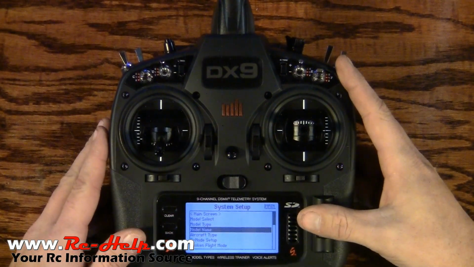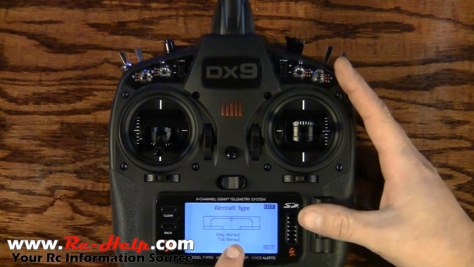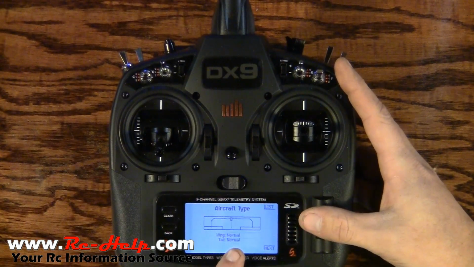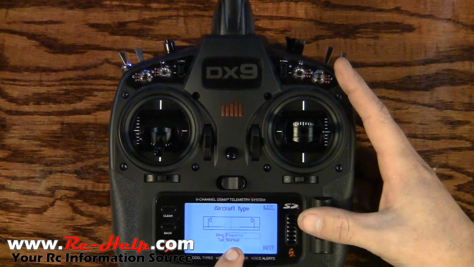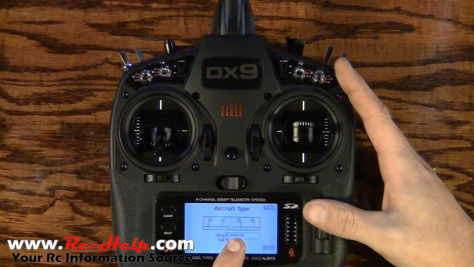Alright, we'll go back. Aircraft type. Now this is where you're going to select your wing type. You got normal, dual aileron, flaperons, one aileron one flap, one aileron two flaps, two aileron one flap, two aileron two flap, elevon, elevon B, and four aileron.